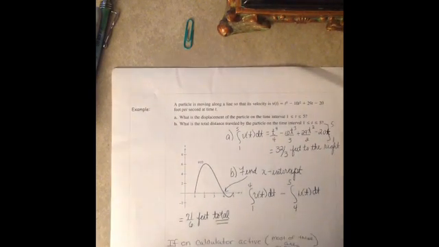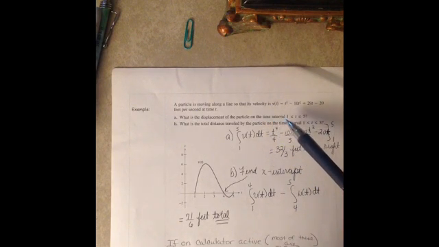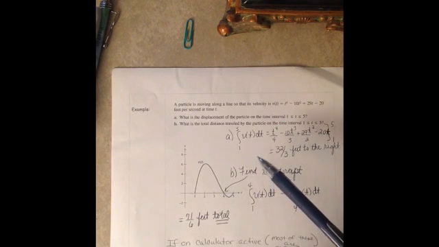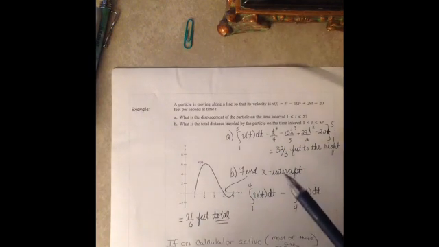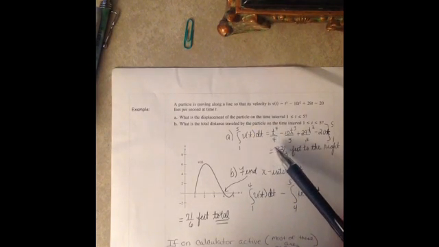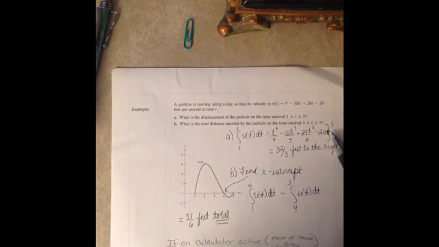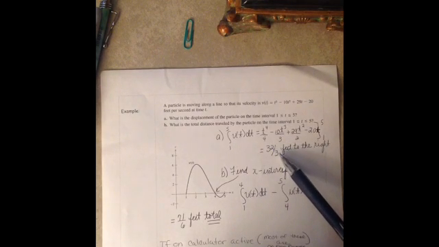So if you look at this example, it's a particle that's moving along a line, so that velocity v of t equals t to the third minus 10t squared plus 29t minus 20 feet per second at time t. What is the displacement of the particle on the time interval of 1 to 5? And then B, what is the total distance traveled? So if you were doing it using your power rule, part A, the displacement would be the integral from 1 to 5 of v of t. And you could see how you'd work it out and evaluate it at 5 minus evaluating it at 1. And you get 32 thirds.